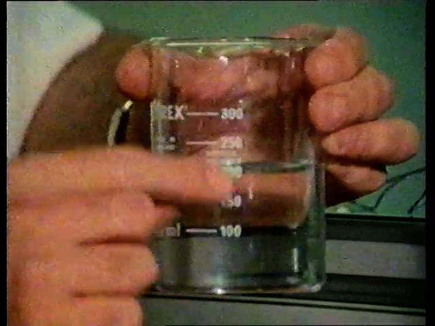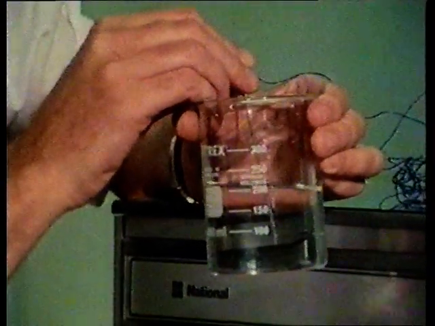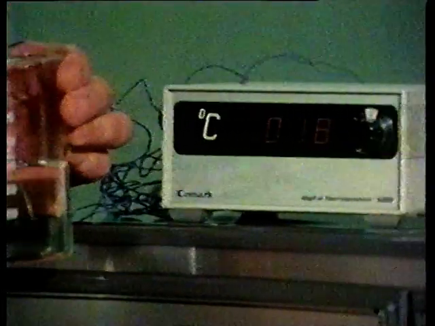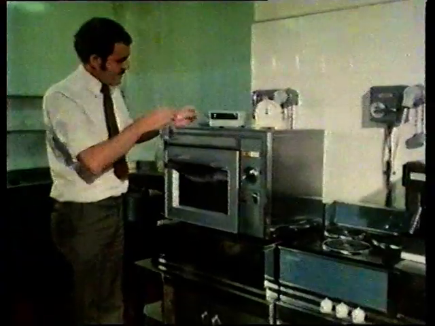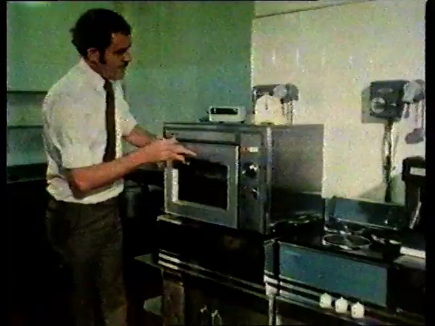Another example. We're going to use a microwave oven to heat up the 200 milliliters of water in this beaker. The probe tells us that it's at present at 18 degrees C. Into the oven, and we switch on and start a stop clock.